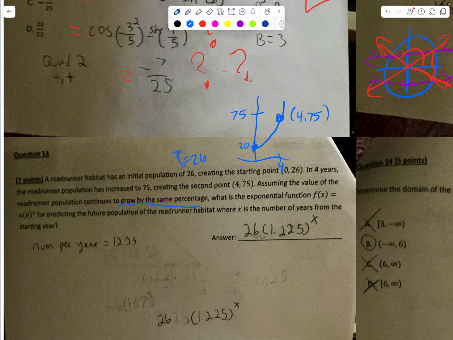exponential growth. What's the exponential function? All right, so we know it's an exponential function. And then we have 2 points. Each point is an equation. So this one says f of 0 is 26. And if this is the form of our function, it would look like that. And they tell us f of 4 is 75.